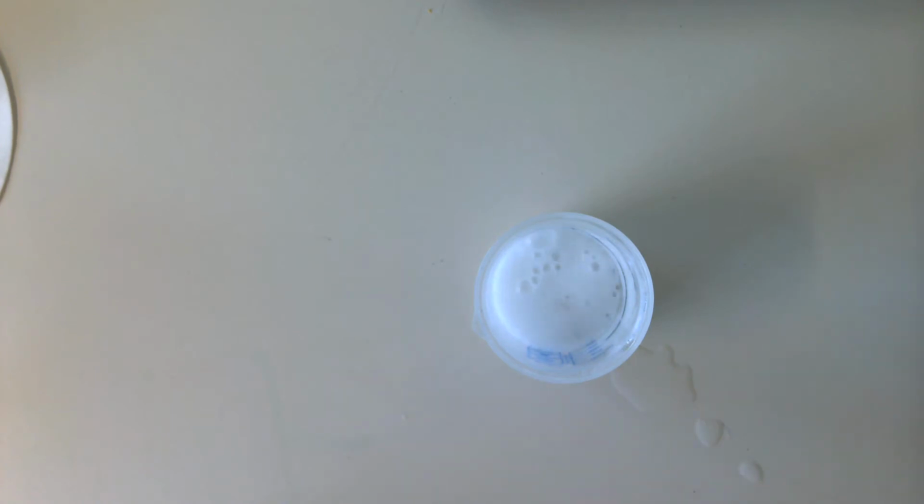I can see lots of bubbles. I can hear lots of fizzing. A new substance is made, which in this case is a gas. Therefore, we cannot get back the original bicarbonate of soda and vinegar. We cannot separate them. That means the change is irreversible.